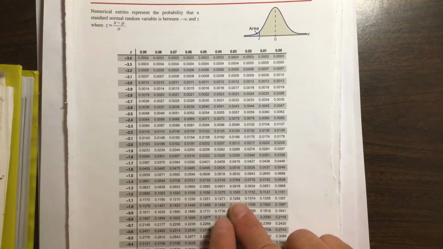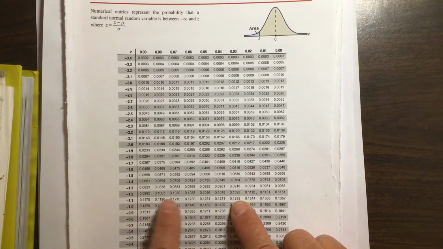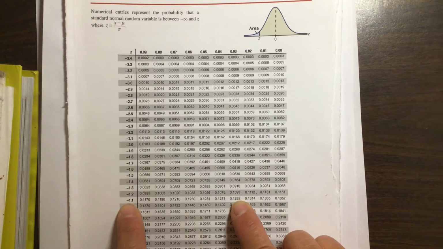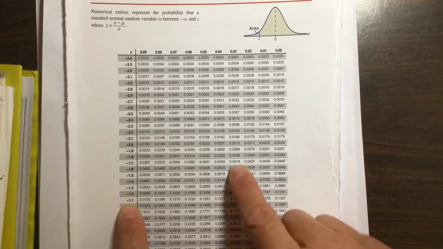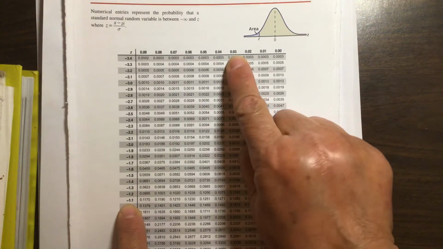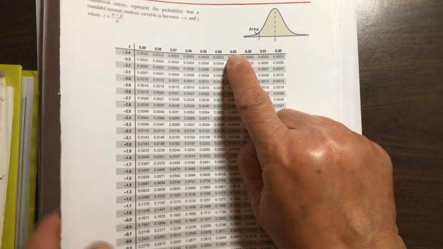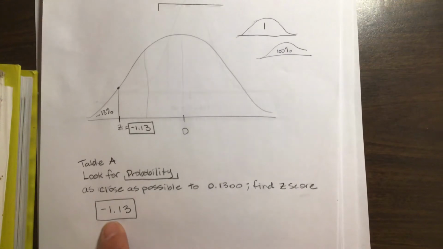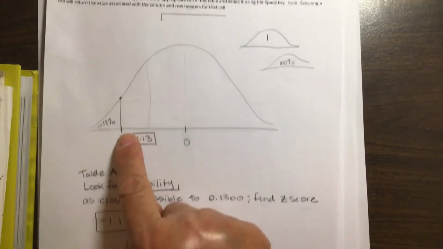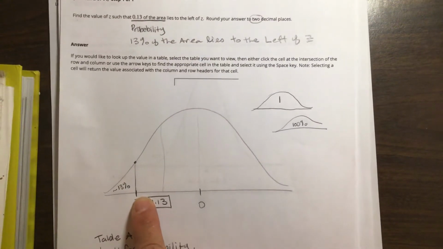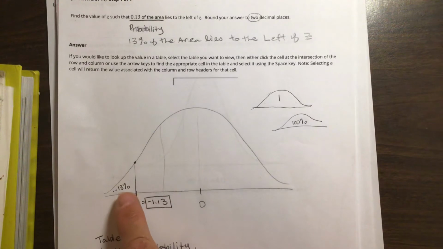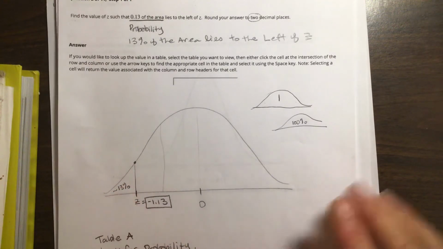So this is the one we're going to use. So going out to the z-score, negative 1.1, and then going up and seeing that that's 0.03. That's how we're getting negative 1.13 as our z-score if the area to the left of our z-score is 13%.